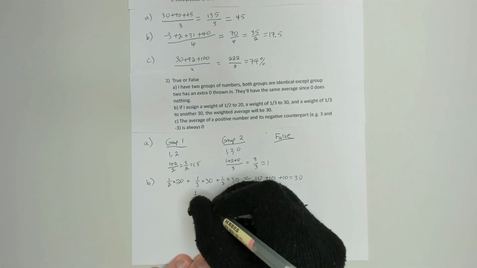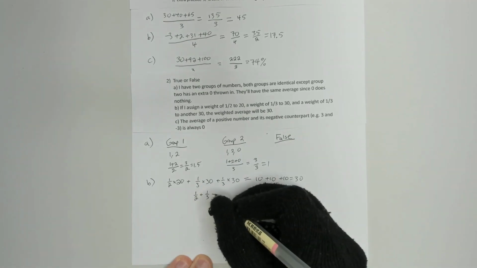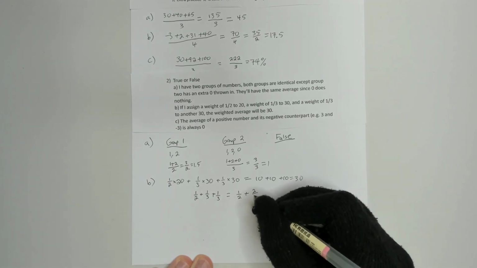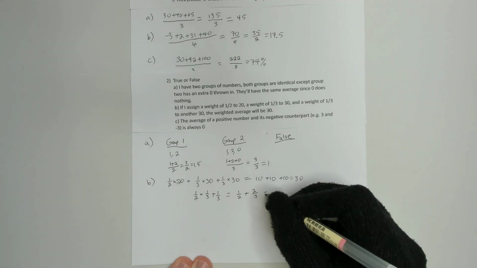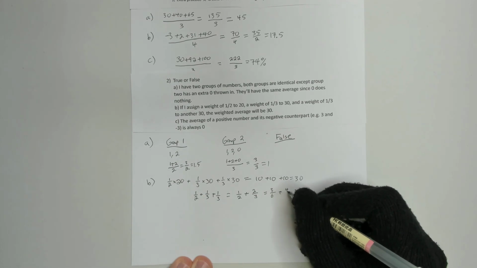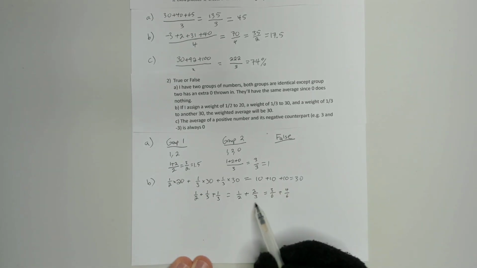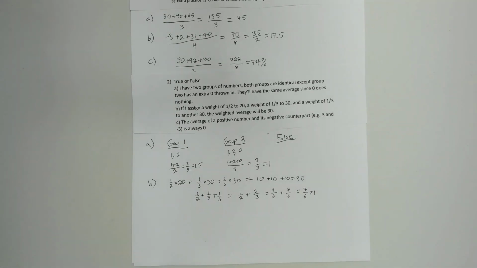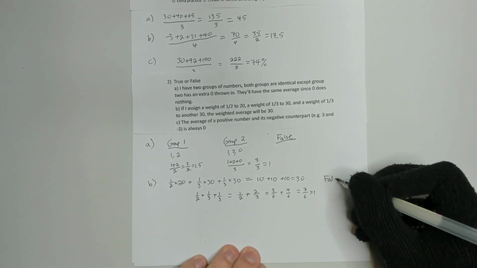So if we add up these weights, are we going to get 1? Well, we have a half plus a third plus a third, so that's a half plus 2/3. A common denominator here is 6, so this is going to be 3 over 6 plus 4 over 6, multiplying these by 3 each, multiplying these by 2 each, and we get 7 over 6, which is greater than 1. It's not equal to 1. So this is going to be false, because even though these add up to 30, it's not the weighted average. It's something different, because the weighted average needs the weights to add up to that whole, to that 1. So this is also false.